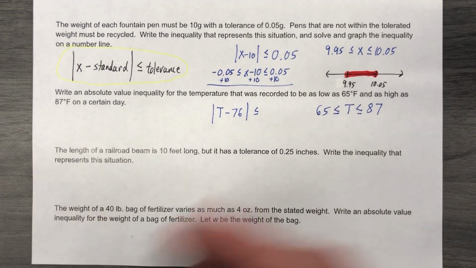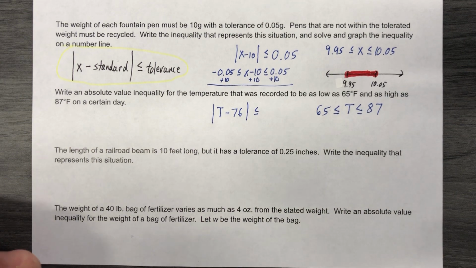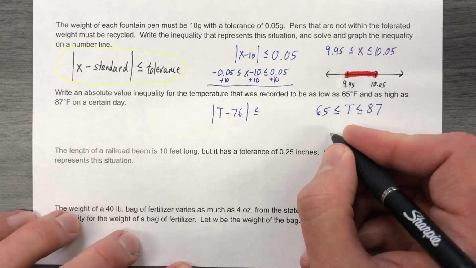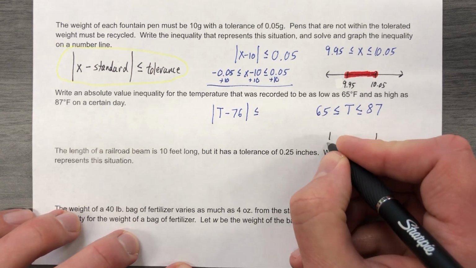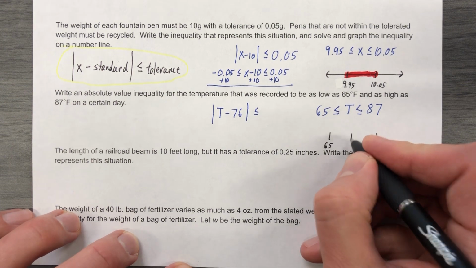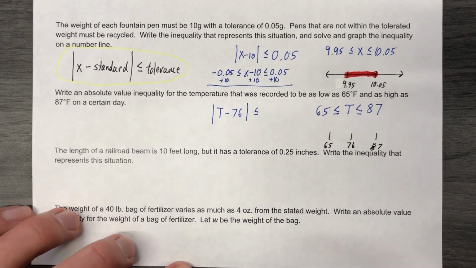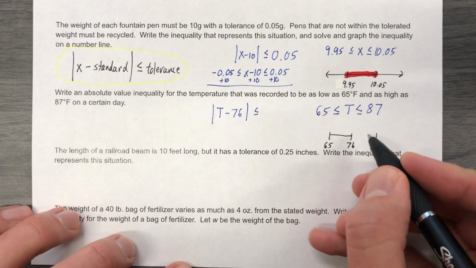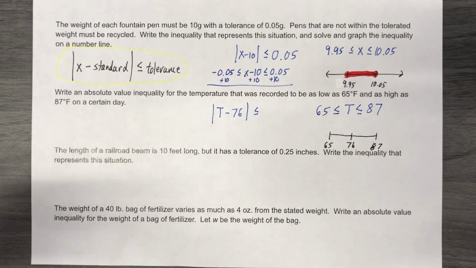If you need to graph it, you can. I said I wouldn't, so I'm not. I almost picked up a pen and graphed it. But you said you weren't going to graph it, sir. 65, 87, it's not a full graph. Work with me here. 76 is exactly in the middle. So now the question really is, how far is that? What's that distance there?